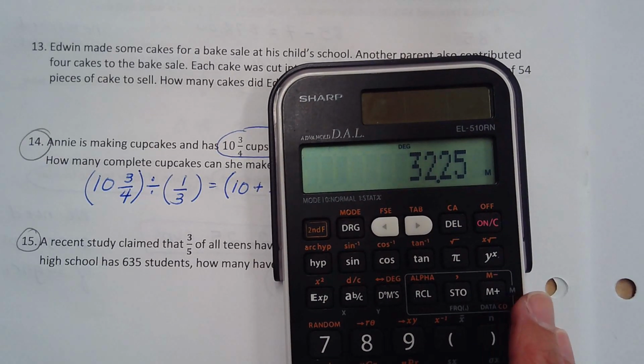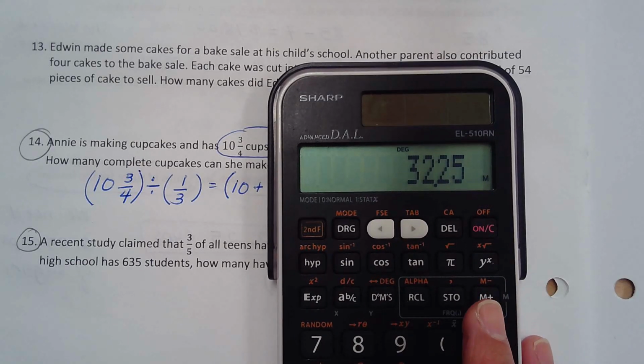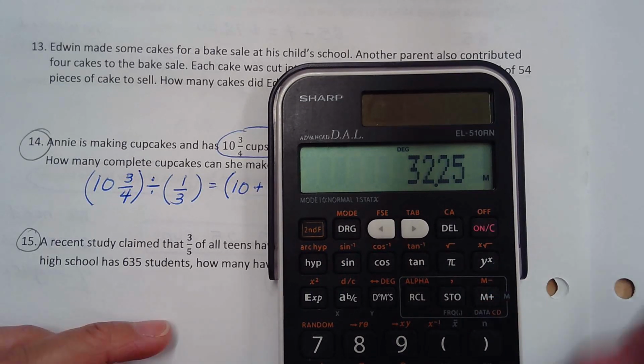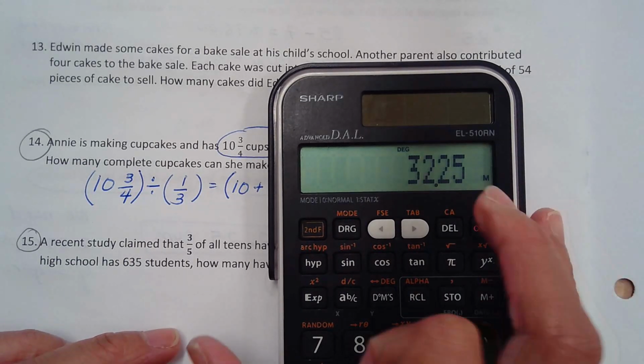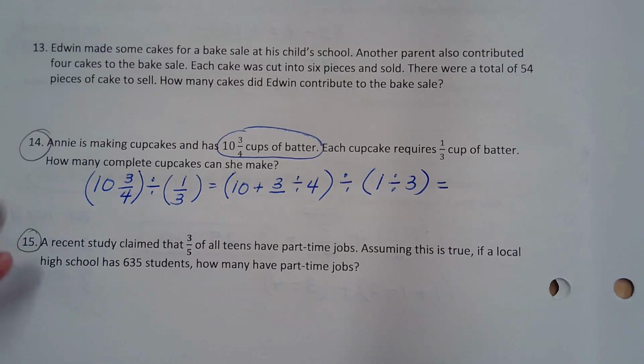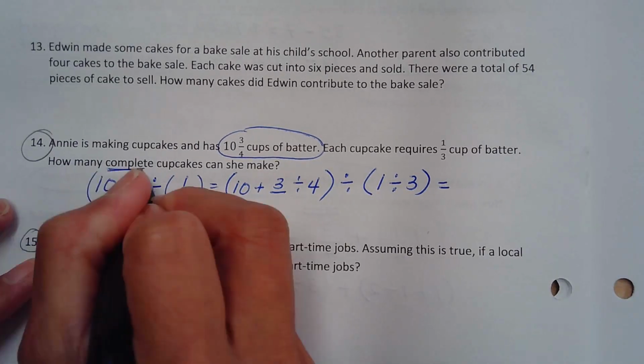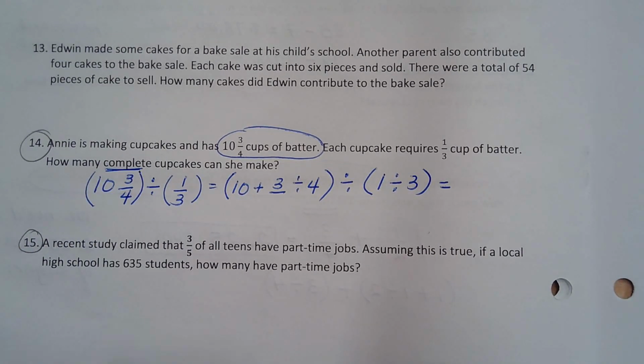Now, I know that we normally answer to 2 decimal places, so I'm probably going to think, oh, my answer is 32.25. But let's revisit the question again. How many complete cupcakes can she make?